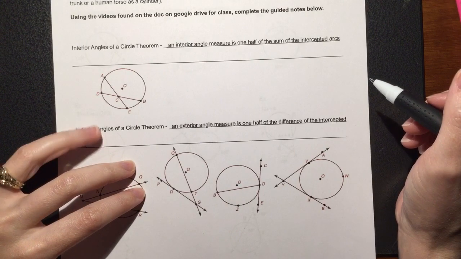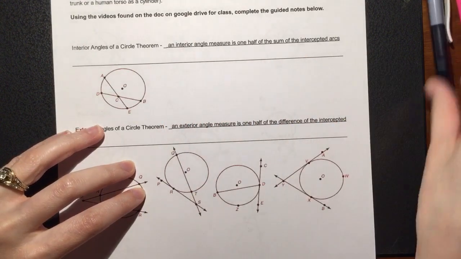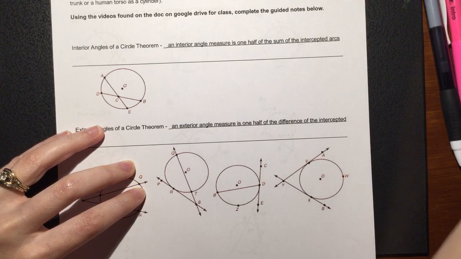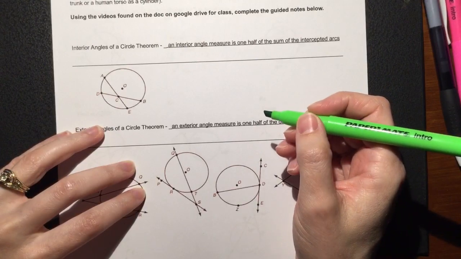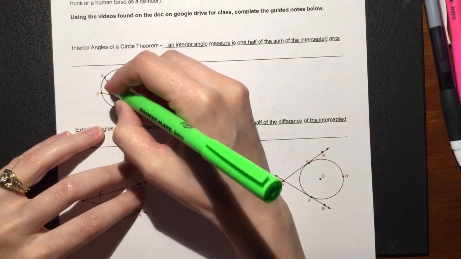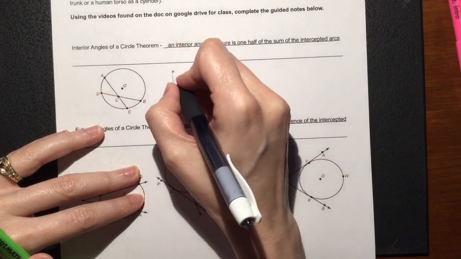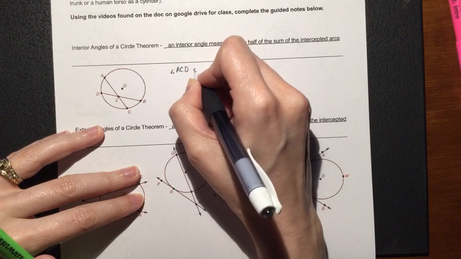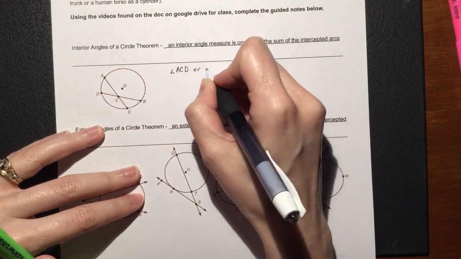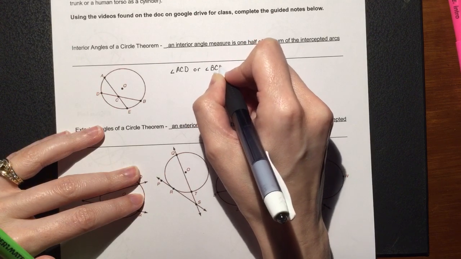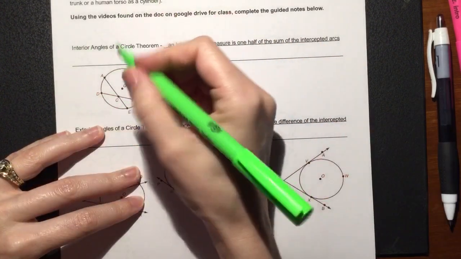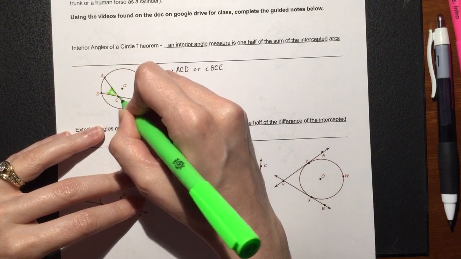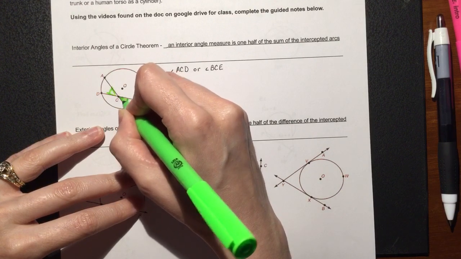When you're looking at these, there's a couple different options of interior angles that we could have. They come in pairs, and you can use one pair or the other to solve. So let's say they ask for angle ACD, or they ask for angle BCE. The reason why this rule is going to work for both of those is because those angles are vertical angles. Remember, vertical angles are congruent.